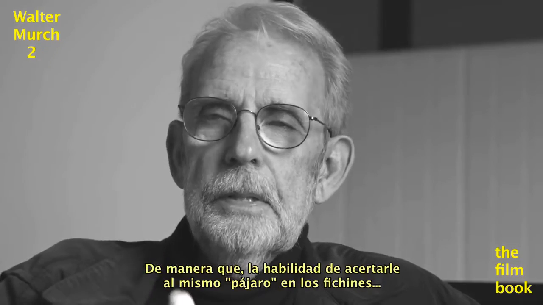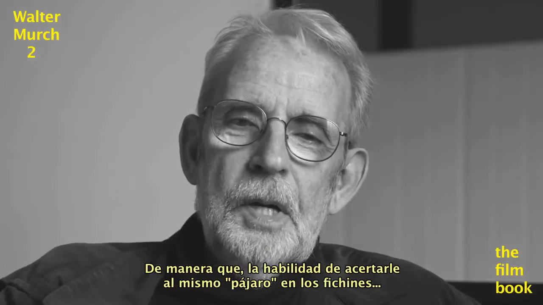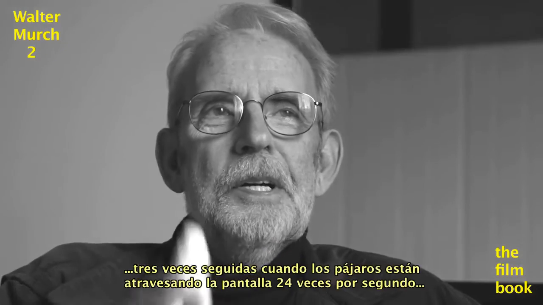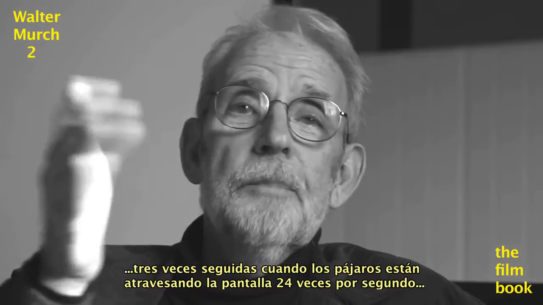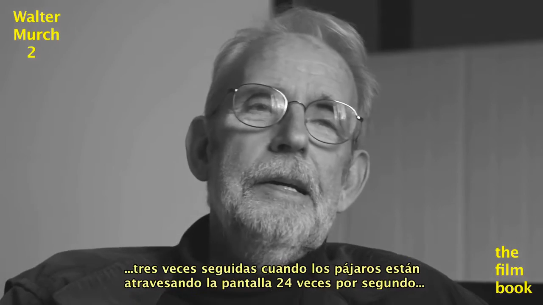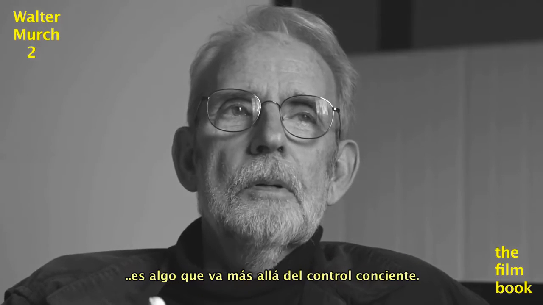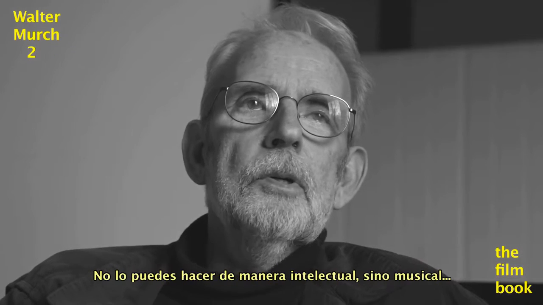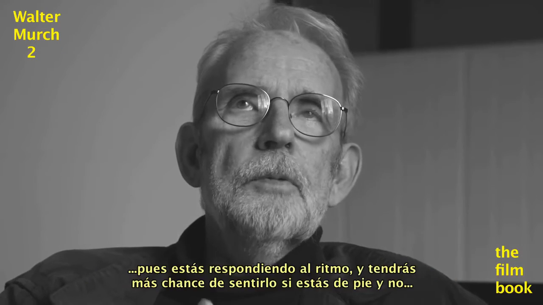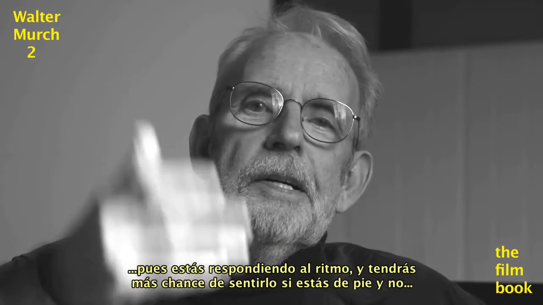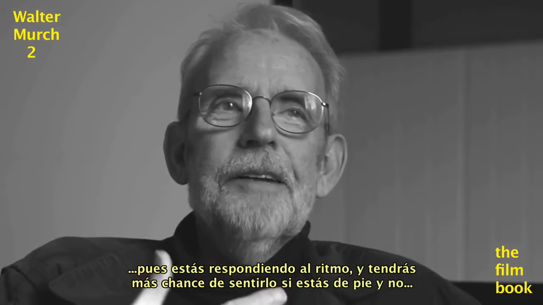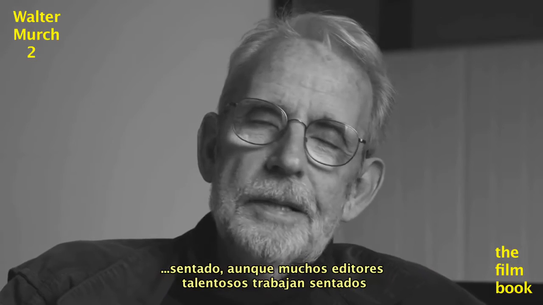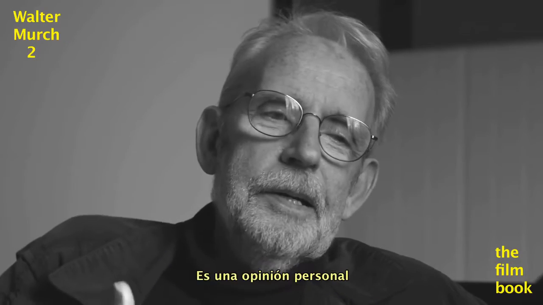So the ability to hit the same duck at the penny arcade 3 times in a row when the ducks are going by 24 times a second, that's beyond your conscious control. You can't do that intellectually. You can only do it musically, if you're responding to the rhythm. Again, if you're standing up, you have a better chance at feeling that rhythm than you do, I think, if you're sitting down, although many talented editors sit down. So again, this is just personal.